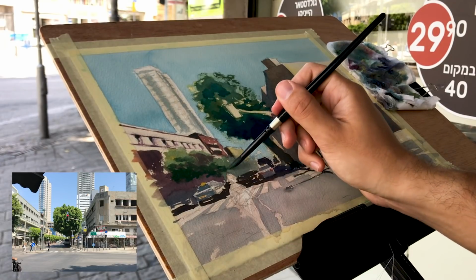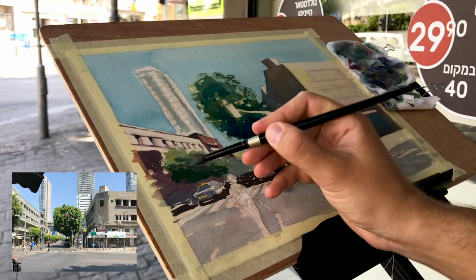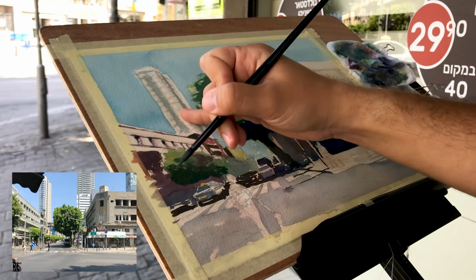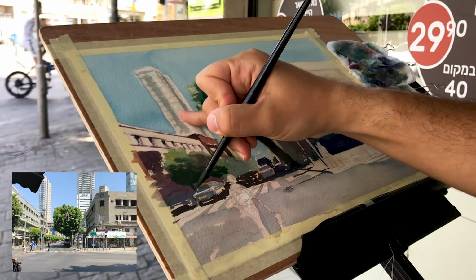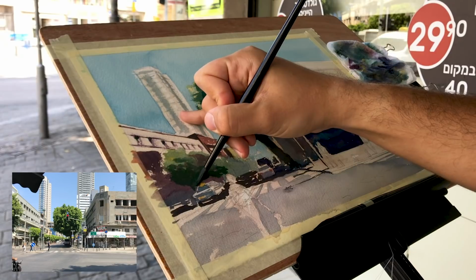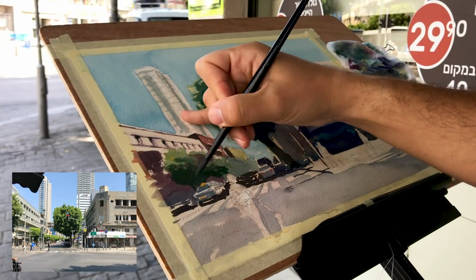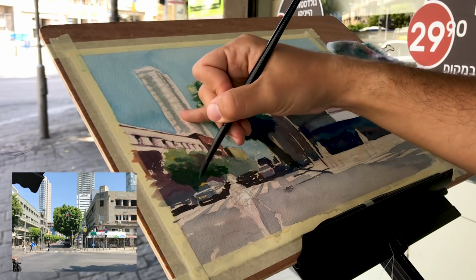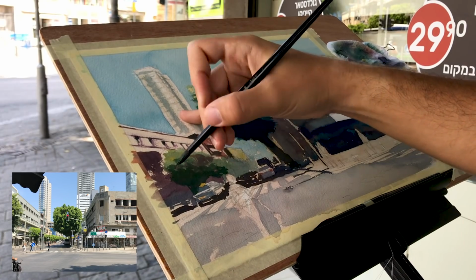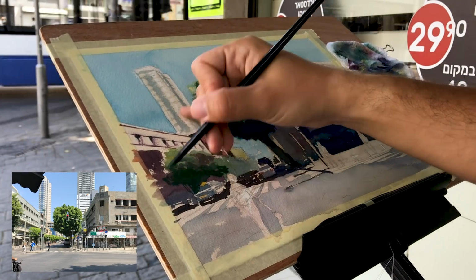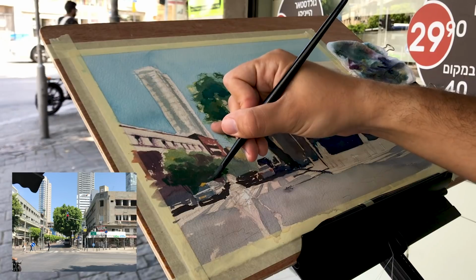I know a lot of really good artists here in Israel that use very cheap paints and they produce beautiful things. We do have a lot of very talented watercolor painters, and some of them use very cheap materials and it still ends up working, because it's all about your skills and knowing how to use the materials.